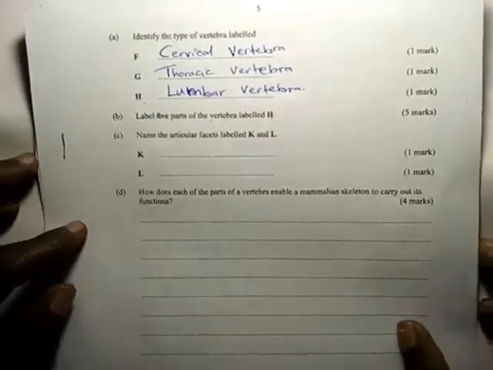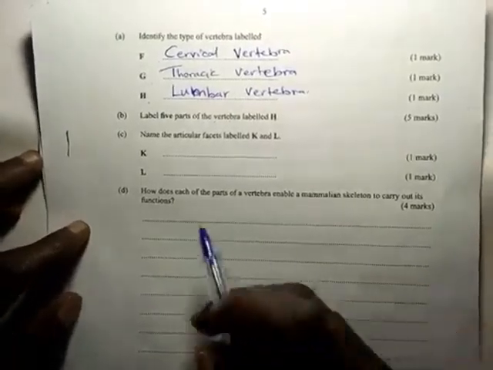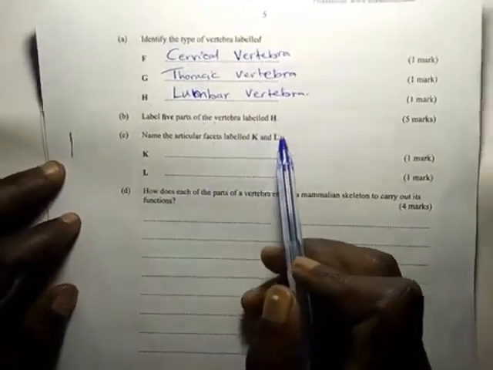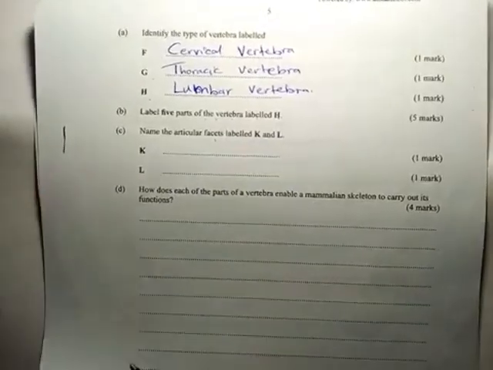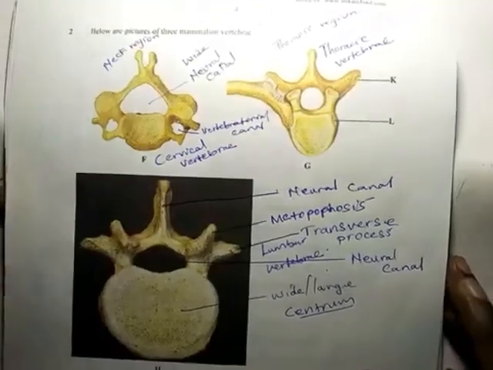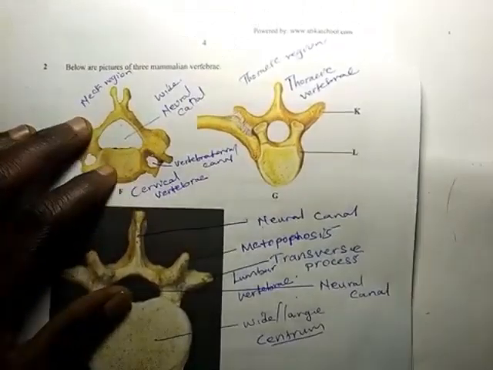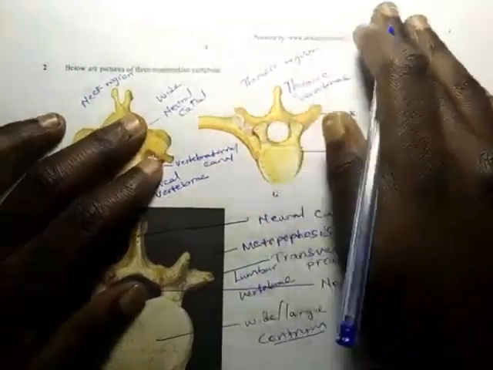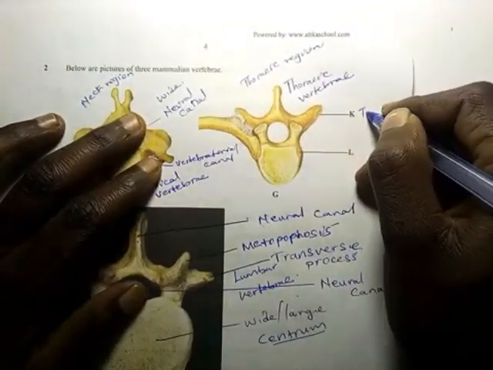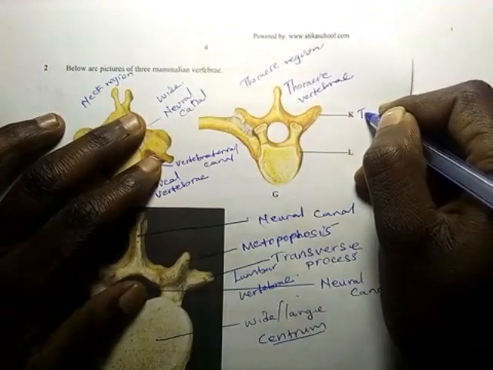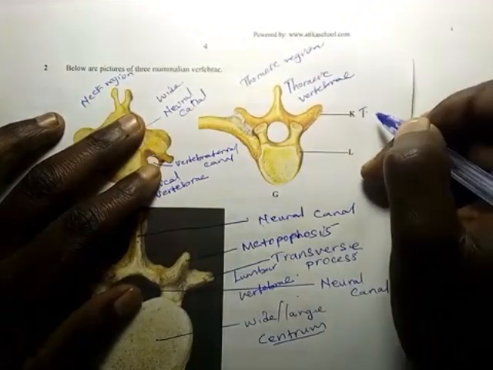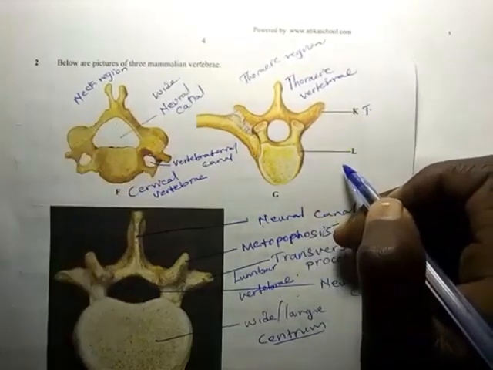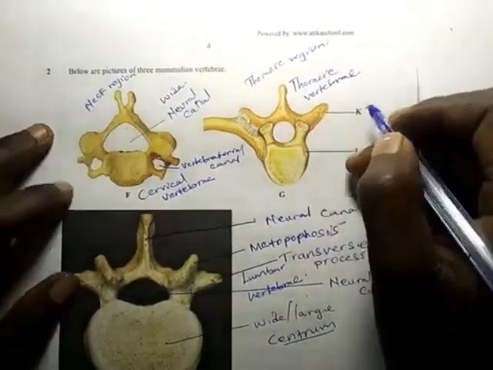Now after you have labeled B, you go to C. Name the articular facets labeled K and L. K and L are found in thoracic vertebrae. Now you should be able to know that K is tubercular facet, and L is capitular facet.